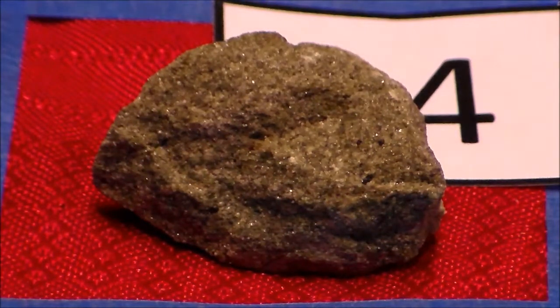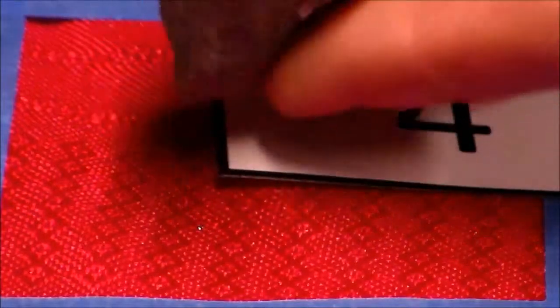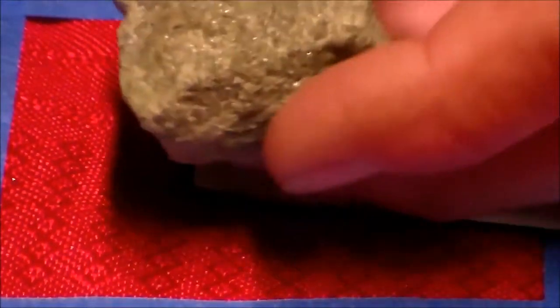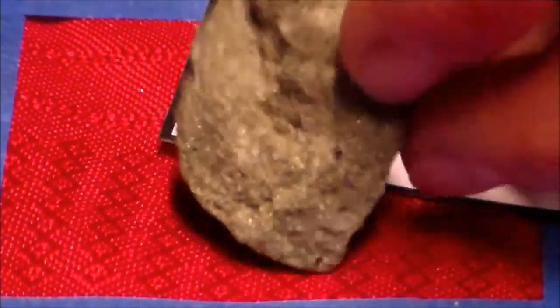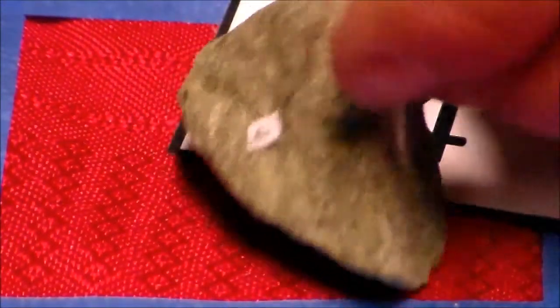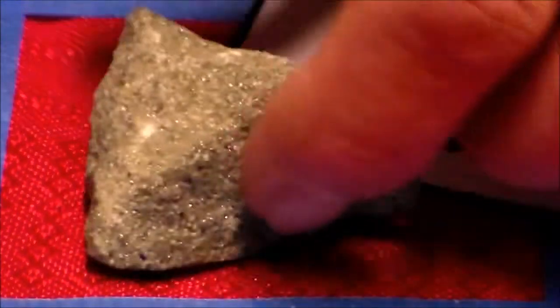So we'll use some of the other properties. Well, let's look at the color. Kind of looks like an olive like you'd put in a cocktail. It's got a green kind of color to it. Looks like it doesn't really have any cleavage, like a fracture kind of look. It's not really got any super flat surfaces.